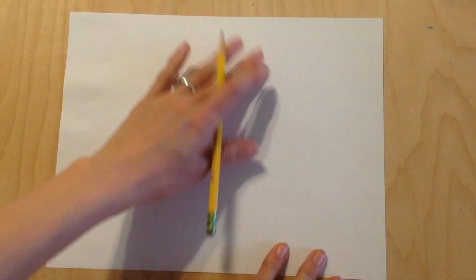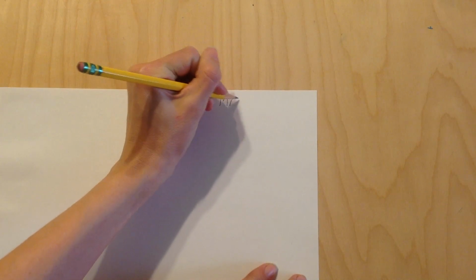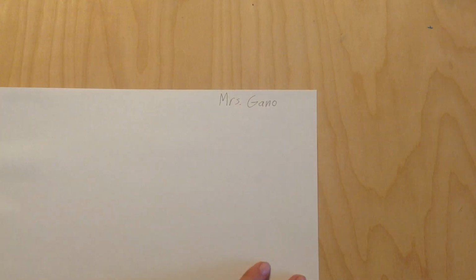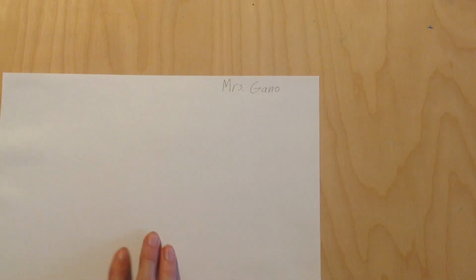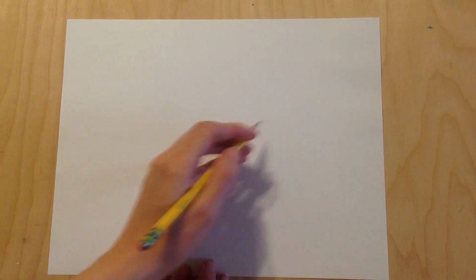My paper is horizontal today, and I'm writing my name at the top. After I have my name written, I flip my paper over. And this first part I'm doing in pencil to get an idea of where my different texture monsters are going to go. It might be a little difficult to see the pencil part, but I'm making some big curved lines to show a space for each of my monsters.